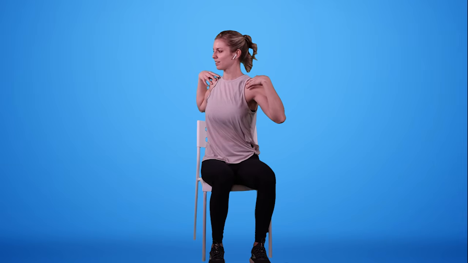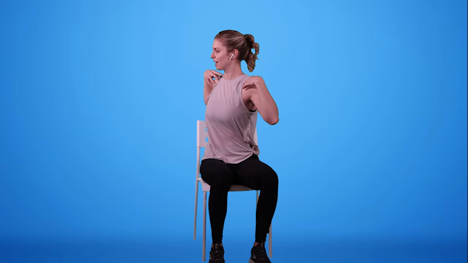I don't have to make it all the way back there, because that's not really my ribs anymore. So we want to rotate and hold. Take a deep breath. And then see if you can rotate a little more. And then exhale, come back to center.